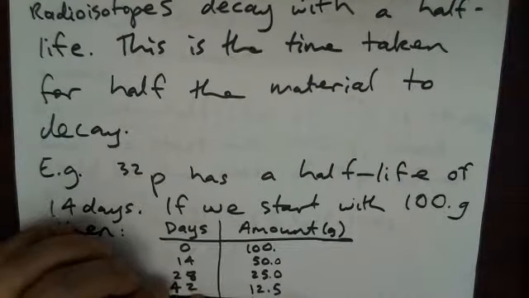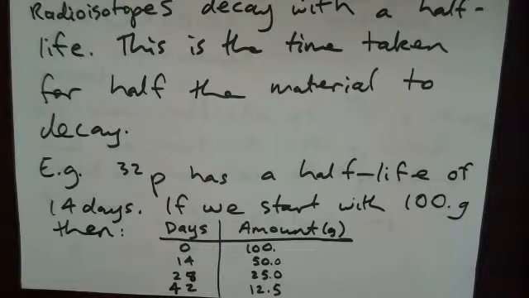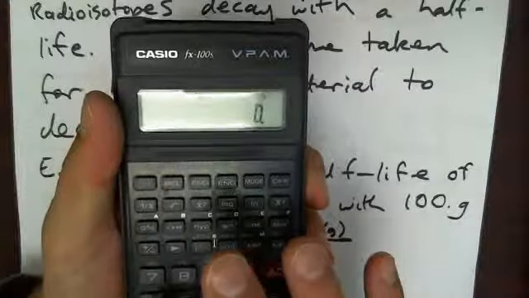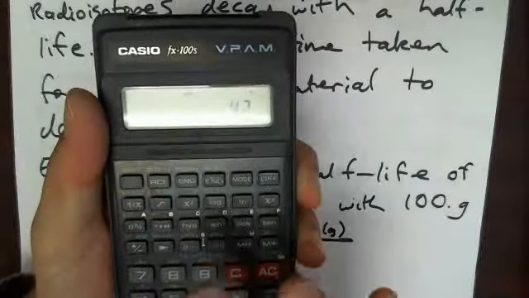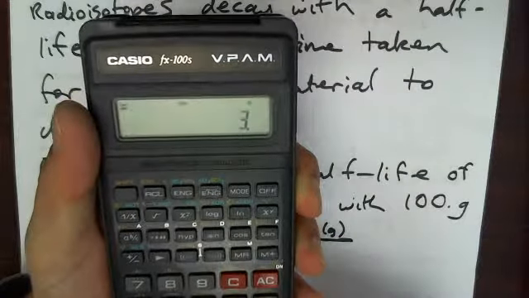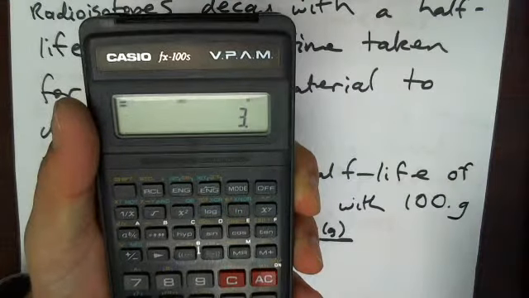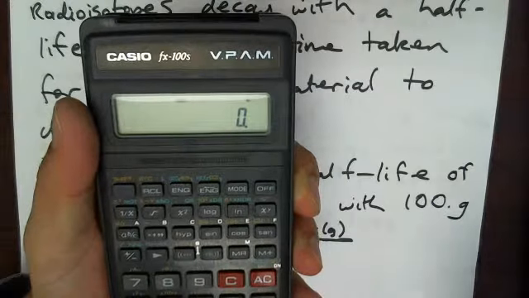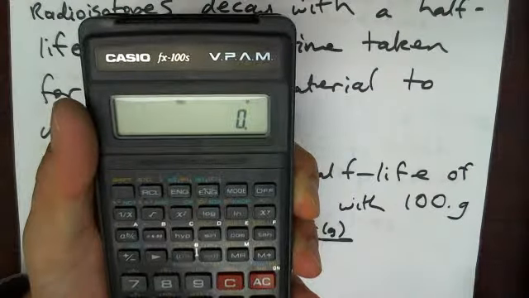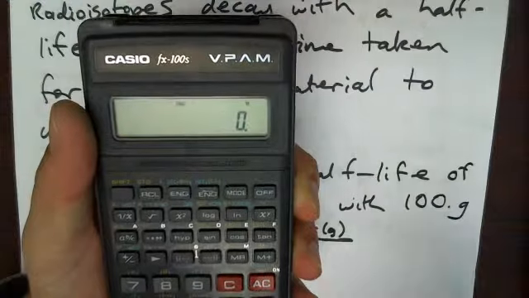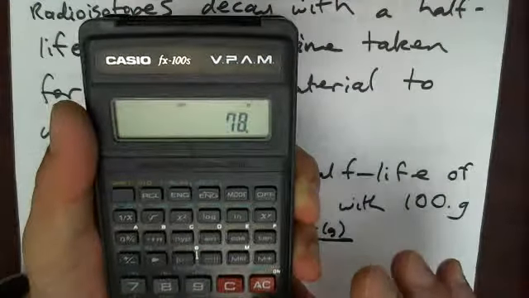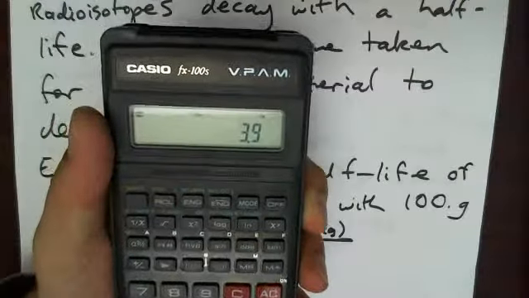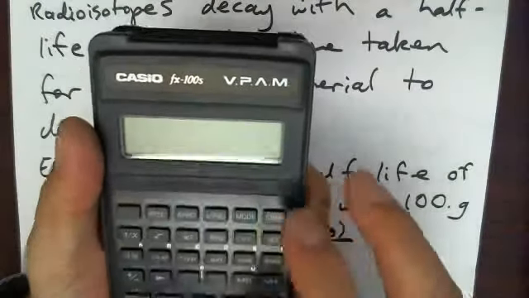The easiest way to work out the number of half-lives is to take the days, or minutes, or whatever units it's talking about, in this case 42, divided by the actual half-life, 14. So 42 divided by 14 is 3. Does that make sense? Say something had a half-life of 20 minutes, and you want to know how much is left after 78 minutes. You'd have 78 divided by 20, and that would be 3.9. That's how many half-lives have occurred, and you'd need that number for this calculation.